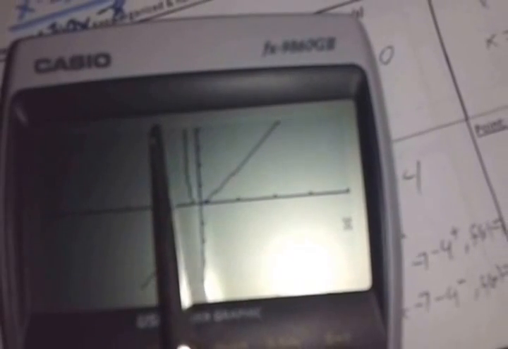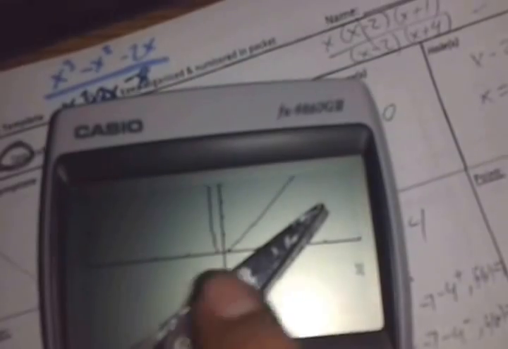As we can see, as the graph approaches from the right, it goes negative, and as it comes from the left, right here, it goes positive. So our graph is going to be right here. As it comes from the left, it's positive, and as we go from the right, it's negative. That means that as it comes from the right, it's going to go down, and as it comes from the left, it's going to go up.